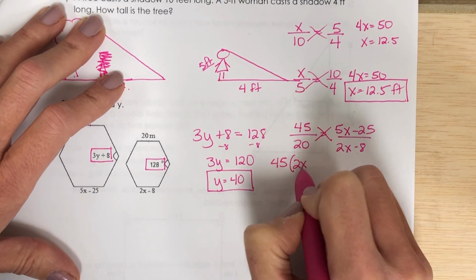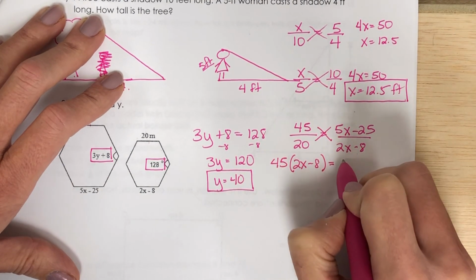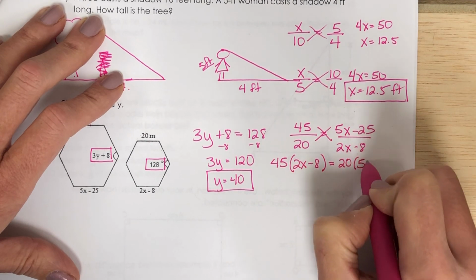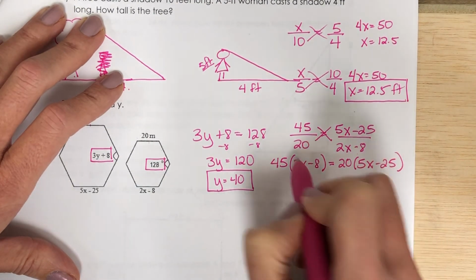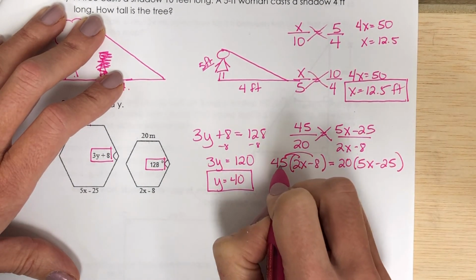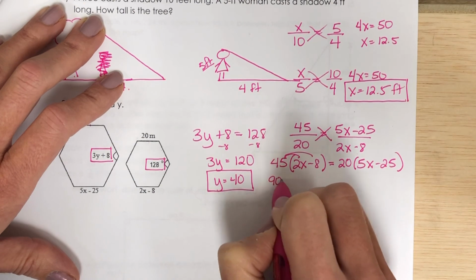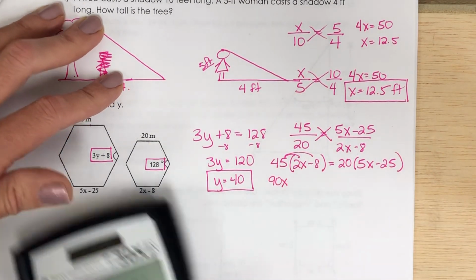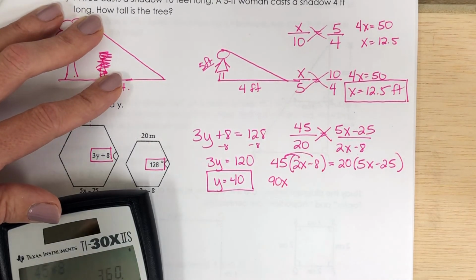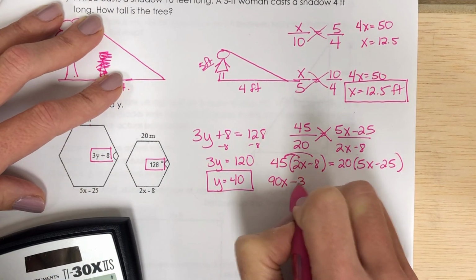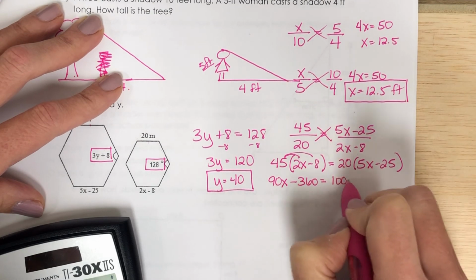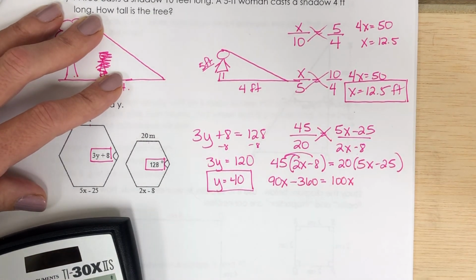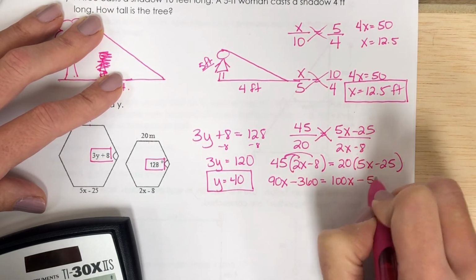45 times 2x minus 8 is the same as 20 times 5x minus 25. I'm going to use my distributive property. And I get 45 times 2x is 90x. 45 times negative 8 is negative 360. And 20 times 5x is 100x. And 20 times negative 25 is negative 500.